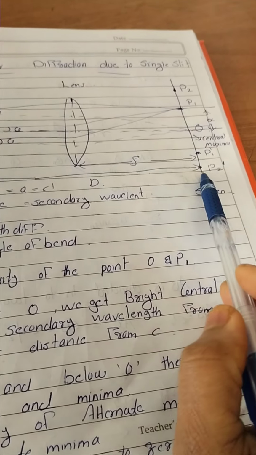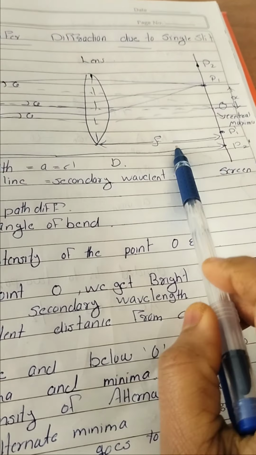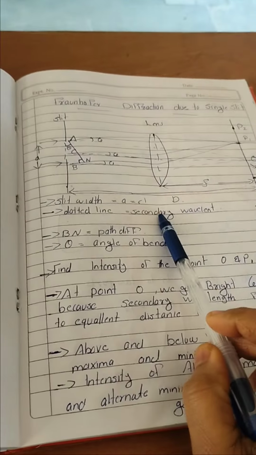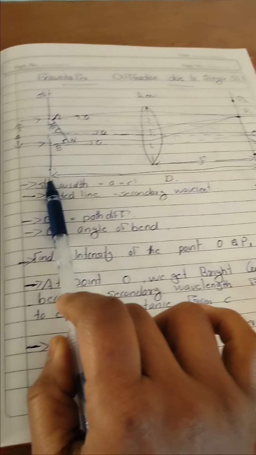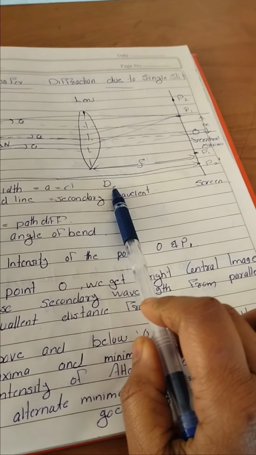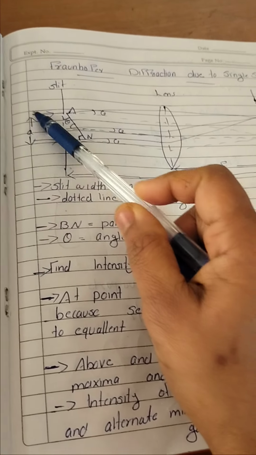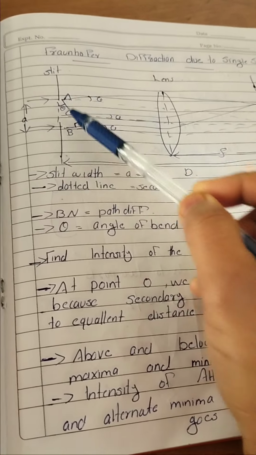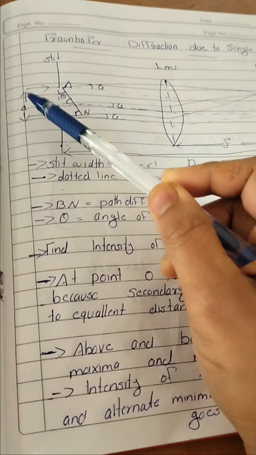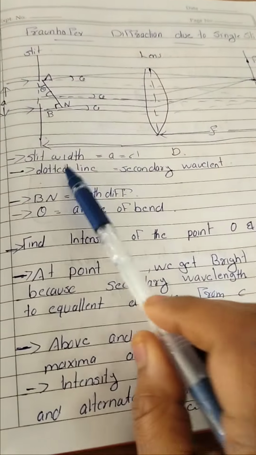The distance between the screen and the lens is called the focal length. The distance between the slit and the screen is called D. The distance between the two slit points is A, which is also called the slit width.